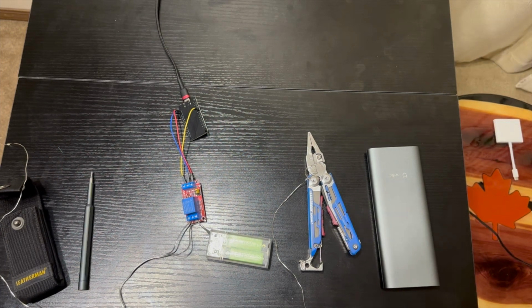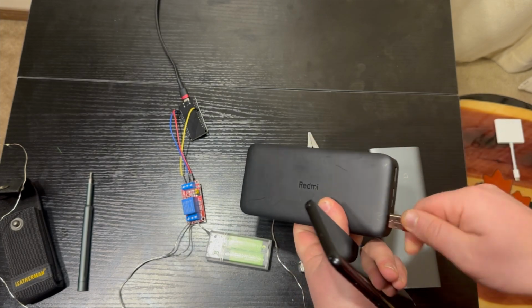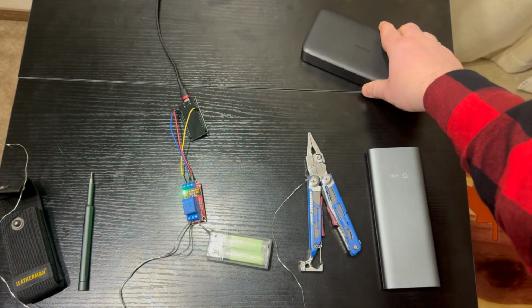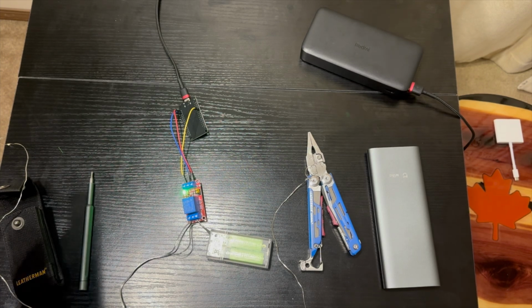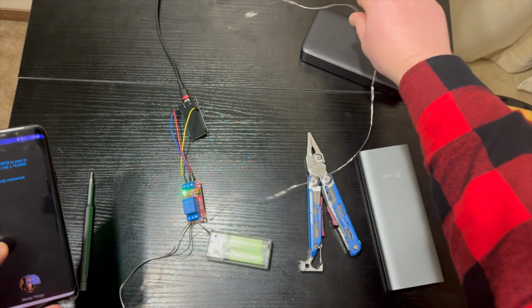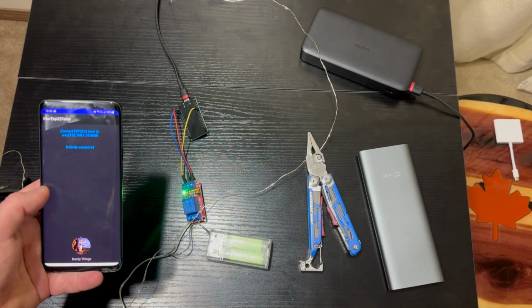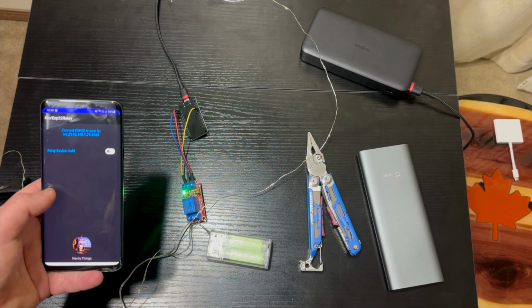Finally, we can turn on the power for ESP. It will take some time for the board to connect to the Wi-Fi network and then receive an IP address and then connect to your phone. The first launch will take approximately 1 minute, but yeah, we see it.